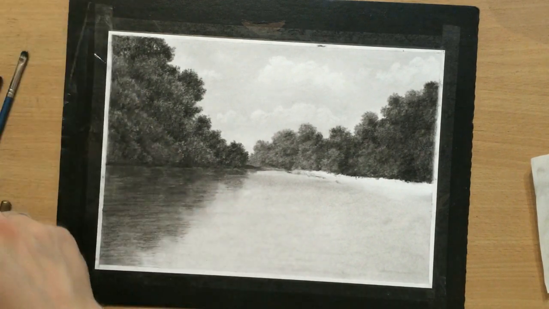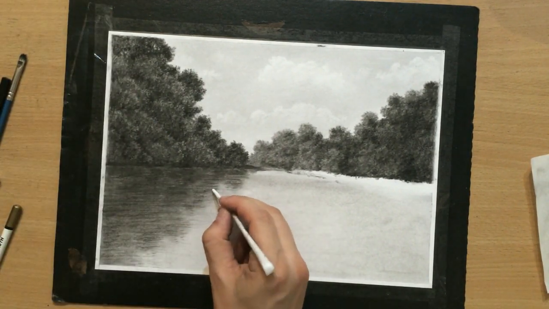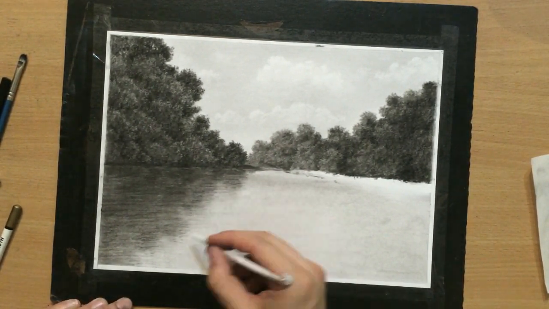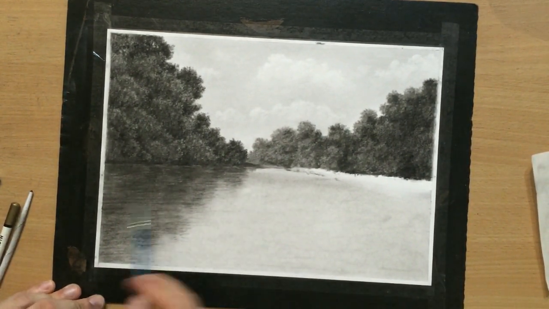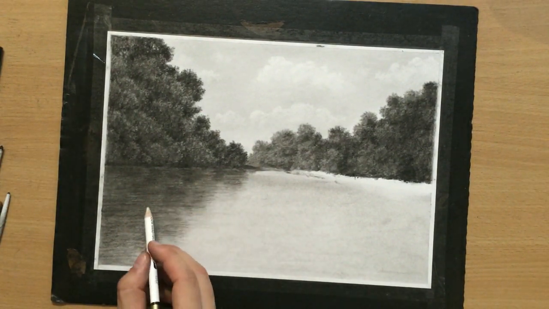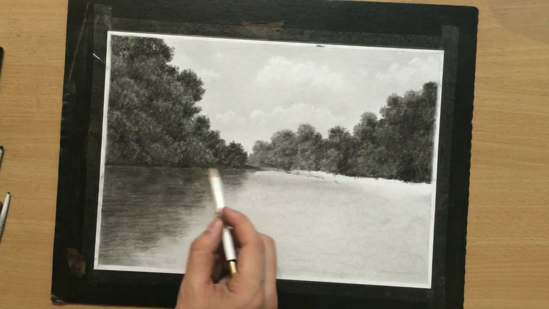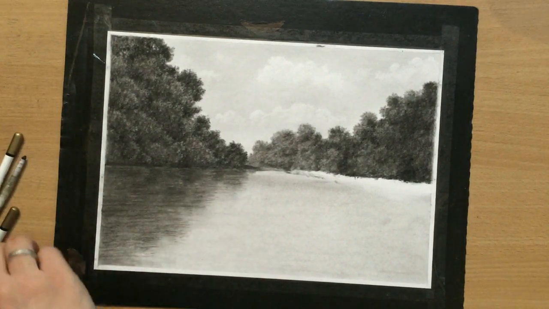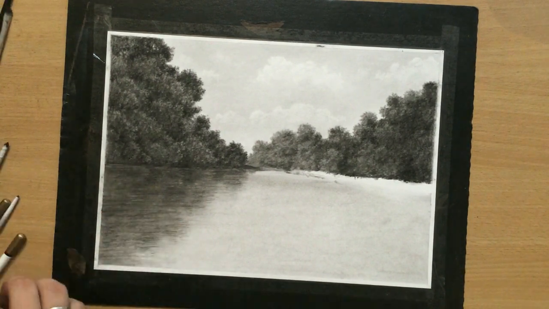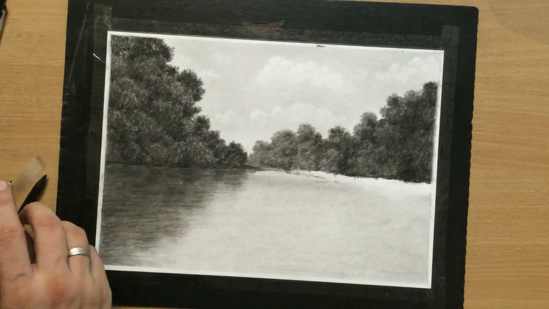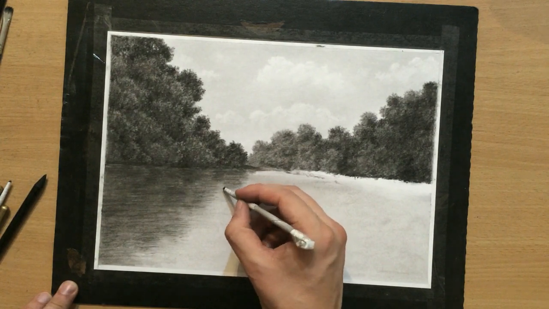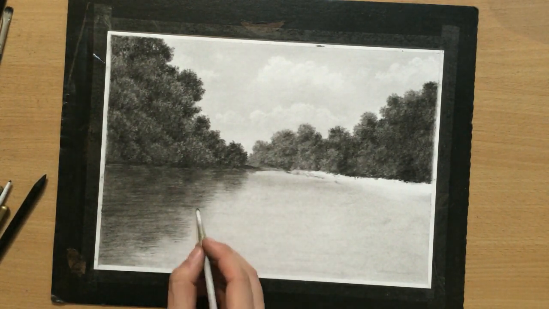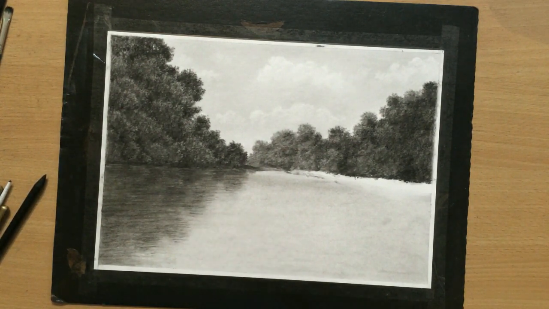I'm adding some more charcoal where needed and then blending it with a tortillon as well as with the brushes. And I'm breaking the reflection into these horizontal bits because of the movement of the water.